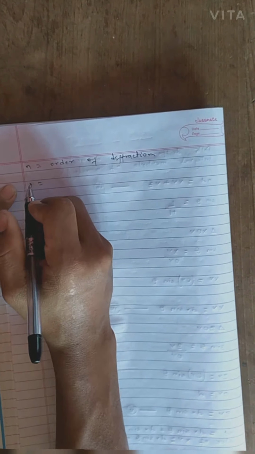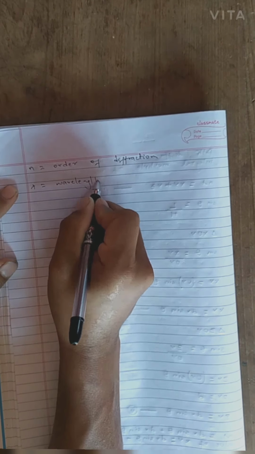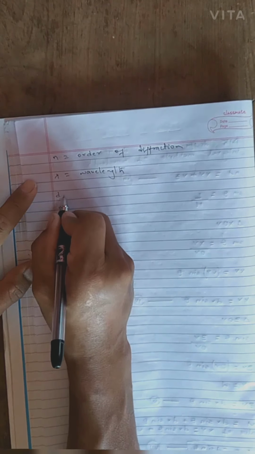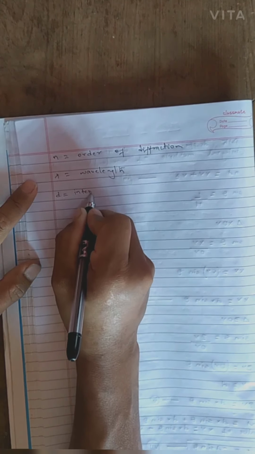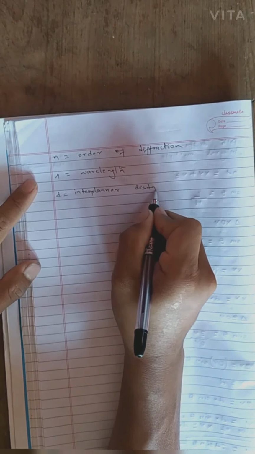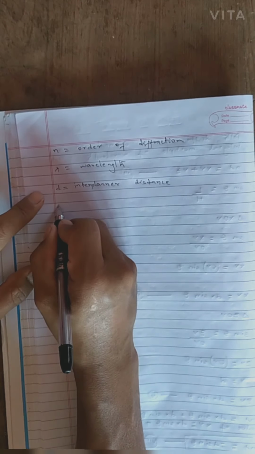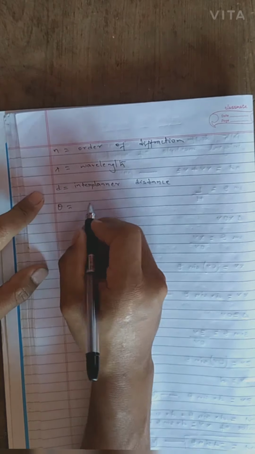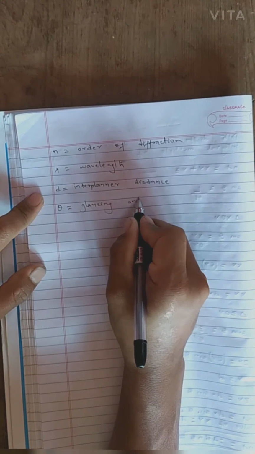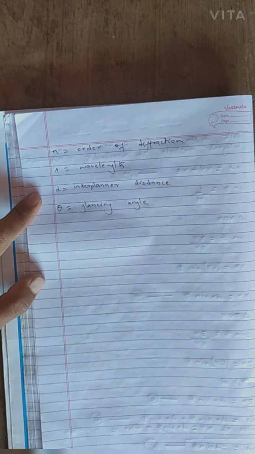Lambda equals the wavelength of X-ray. d equals the interplanar distance, and theta equals the glancing angle, or the angle of incident radiation.